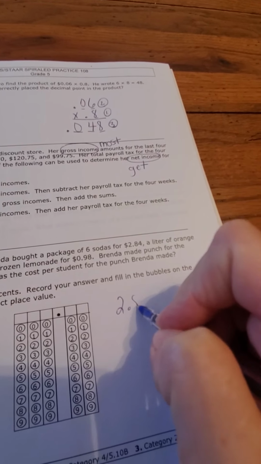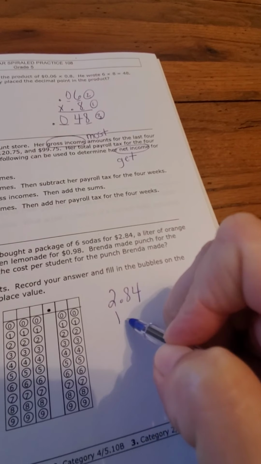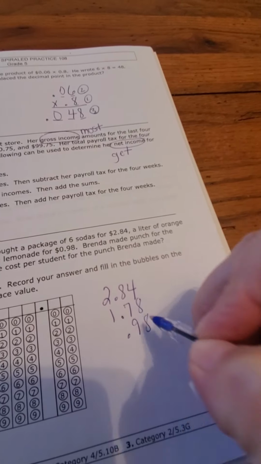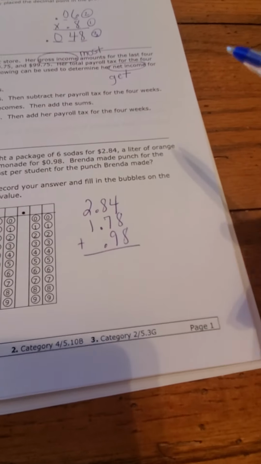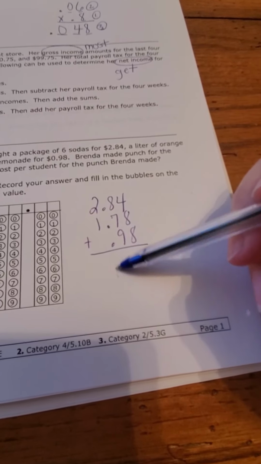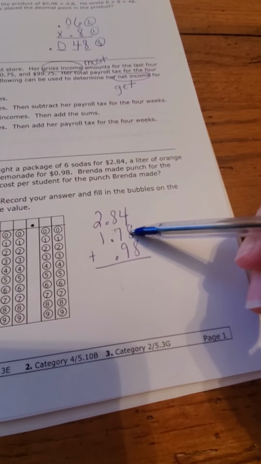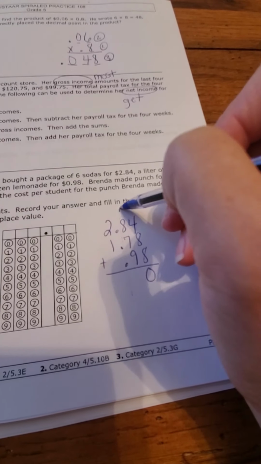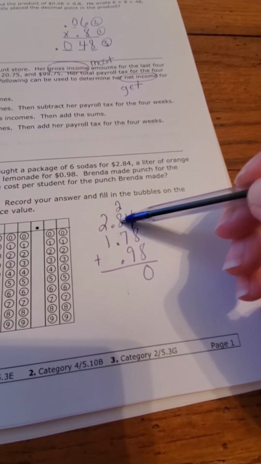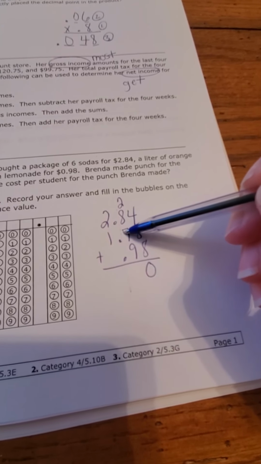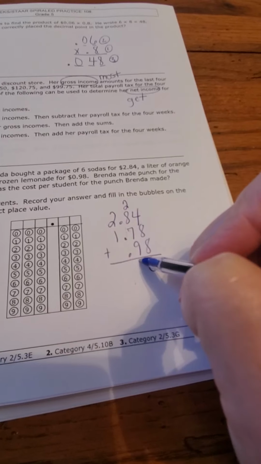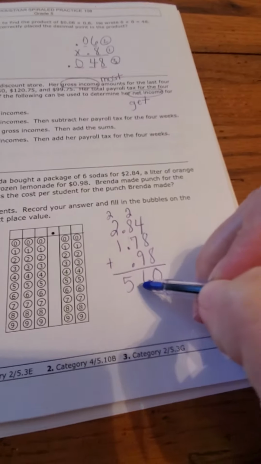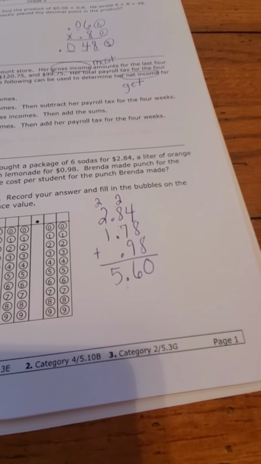So we need to take those, the soda, the orange juice, and the lemonade, and we're going to add those together to find the total cost of all 3 ingredients. Remember, when you are adding decimals, they need to be lined up in a straight line. So 4 plus 8 would give us 12. 12 plus 8 is going to be 20. Put down that 0 and carry your 2. 8 plus 2 gives me 10. 10 plus 7 gives me 17. And 17 plus 9 would give me 26. Put down my 6 and carry my 2. That's 2, 4, 5. $5.60 is what it costs to make that punch.